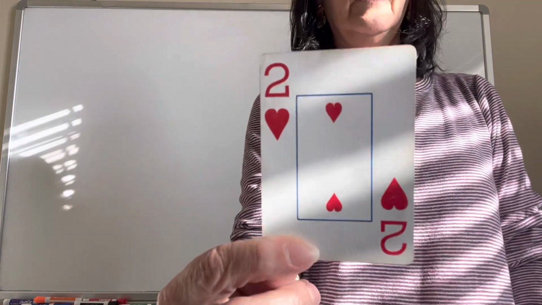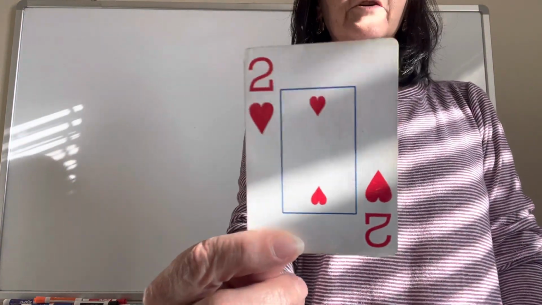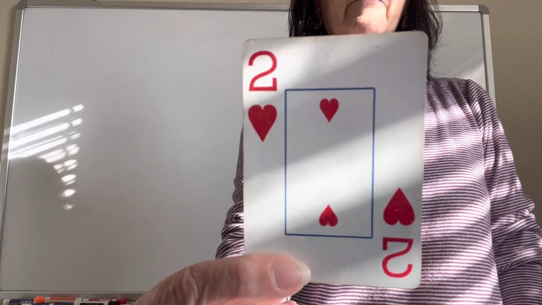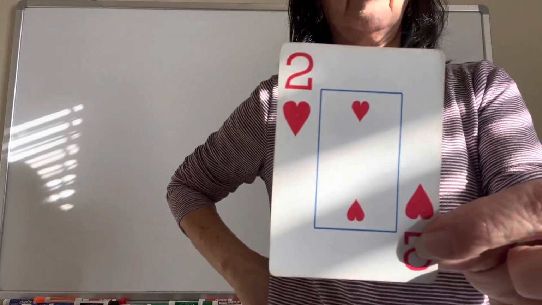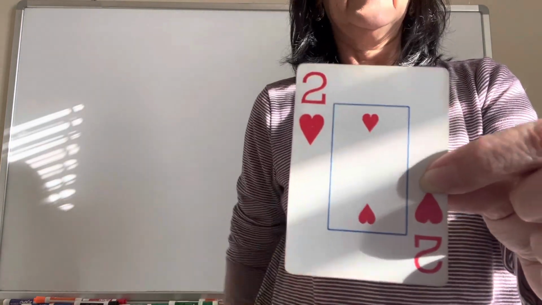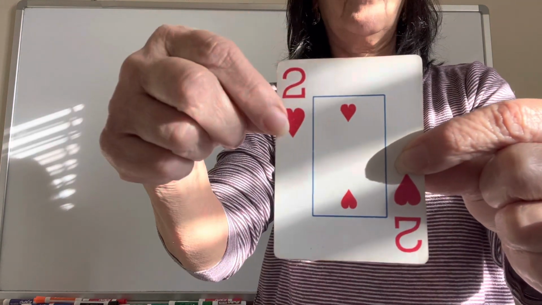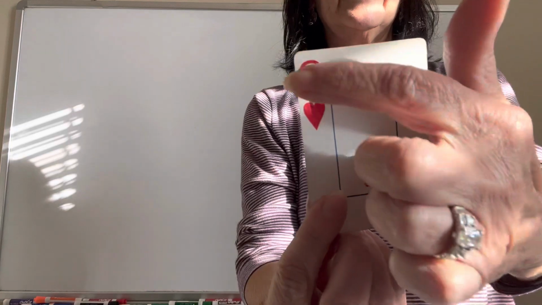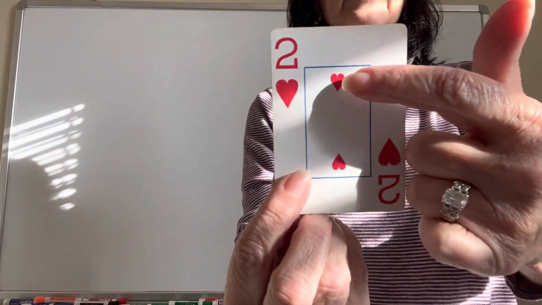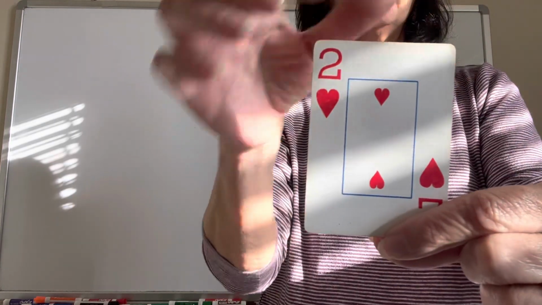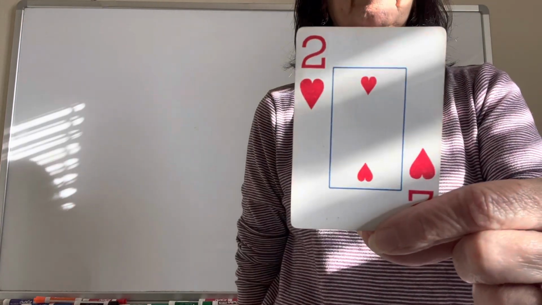So let's look at some cards that I have. Like take this 2 of hearts. The 2 of hearts here, if I rotate it 180 degrees, it looks exactly the same, right? The 2 is here, the heart is up. Let me rotate it back. The 2 is here, the heart is up. A heart's right side up, upside down, rotate 180 degrees, right side up, upside down.